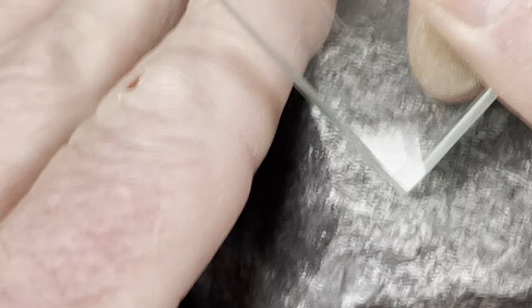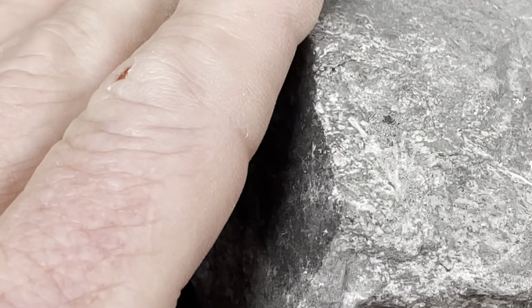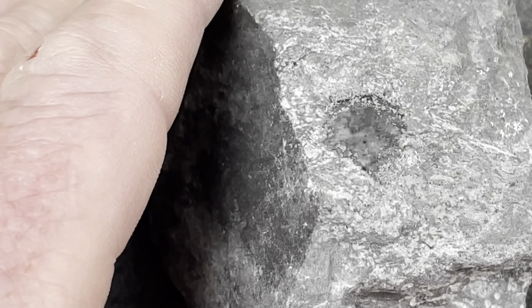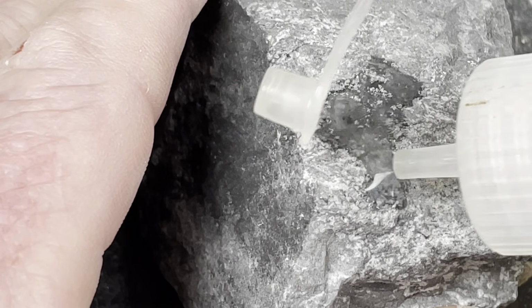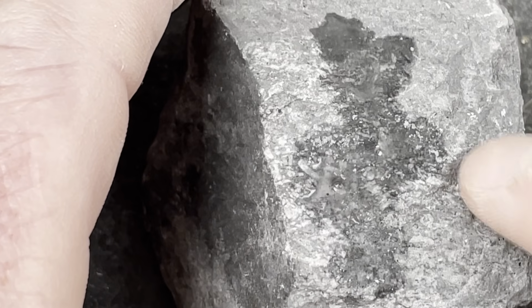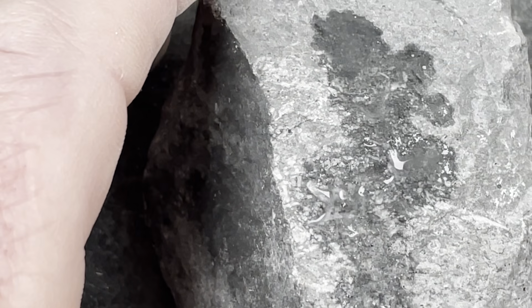So we'll do that with the other one real quick, just for fun. People always love this. Just putting the acid on the rock and seeing the little show, if you will. So yeah, this one's not so much maybe. There we go. We're seeing a little bit of bubbling there. There's some reaction going on right here, kind of small but subtle. Maybe we'll try this side too.